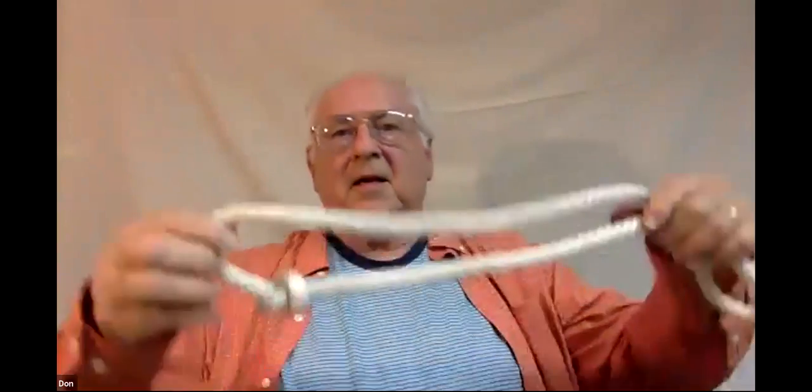Well, there's a simple model that I use, and let me find it here. I've got a more complicated one, but when you see this knot, this is the way the Westerners approach the problem.